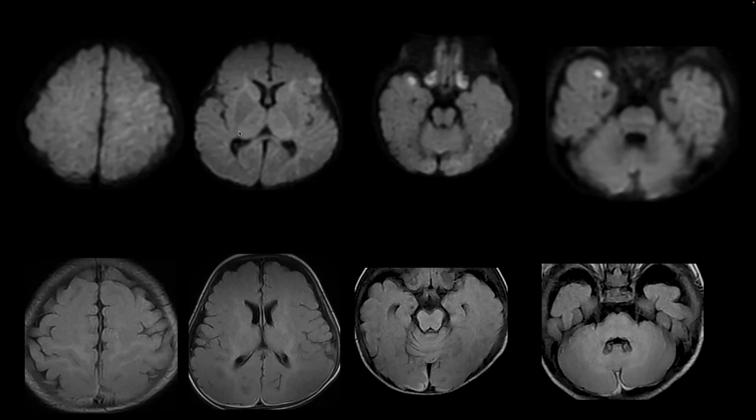The first arrest was at home. The second happened after the scan. Coming back from the scan, as they were coming back to PICU, the baby had arrested. So those are cerebritis changes. I think the basifrontal one. Okay, thank you.